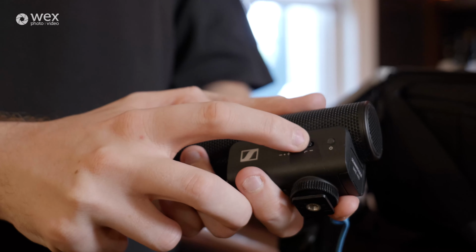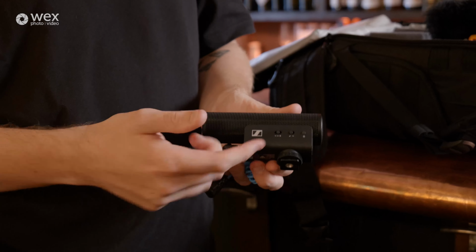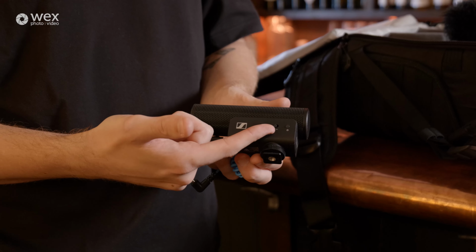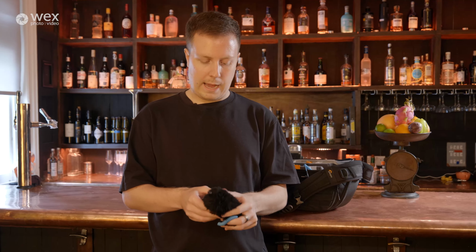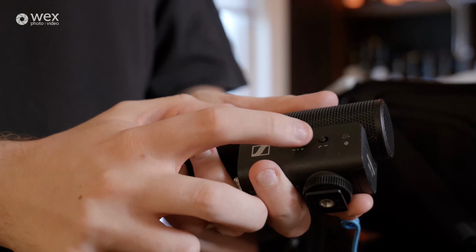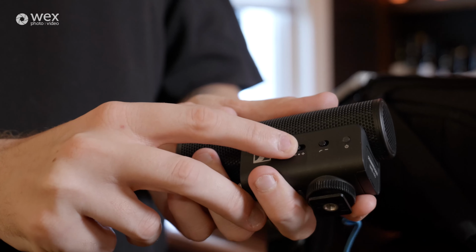You've also got a low pass filter that's built in, which is great for scenarios where you might have a bit of background noise. So you might be able to hear now there's an air conditioning unit directly above my head. And with a low pass filter actually built into the microphone, it just means that it will cut out some of those low frequencies. You do also have independent gain control, so you can go plus or minus 10 dB depending on your scenario.